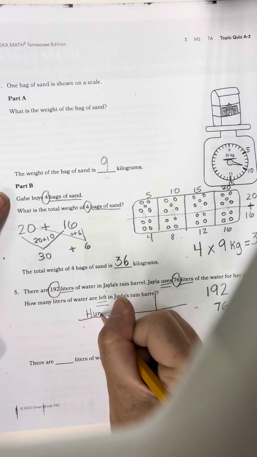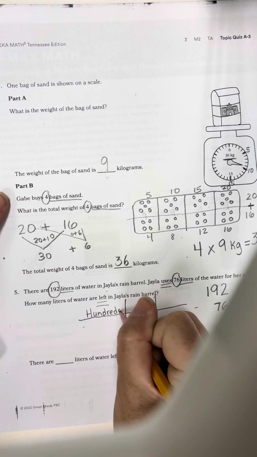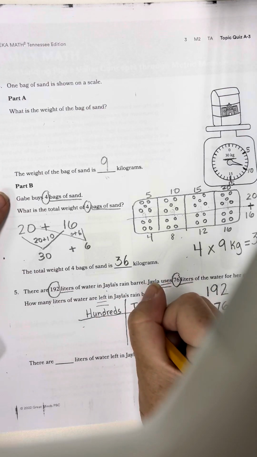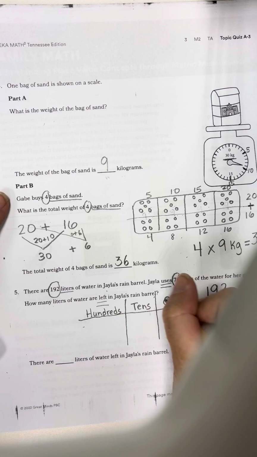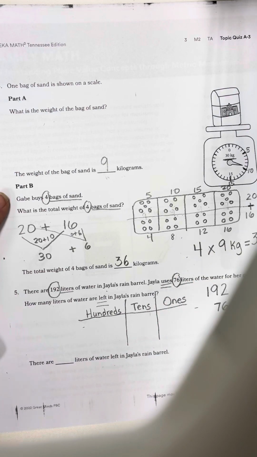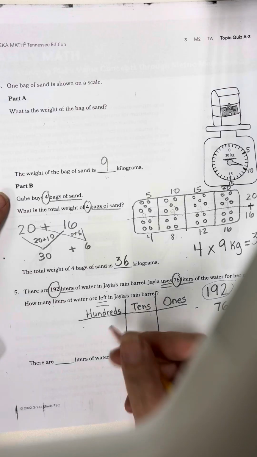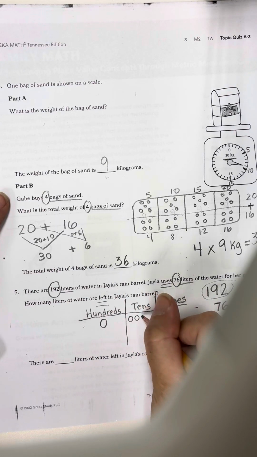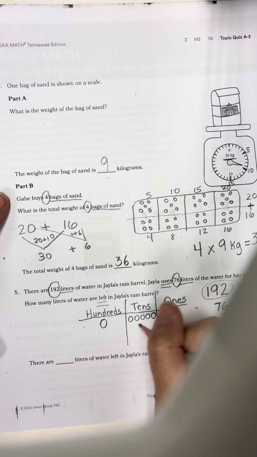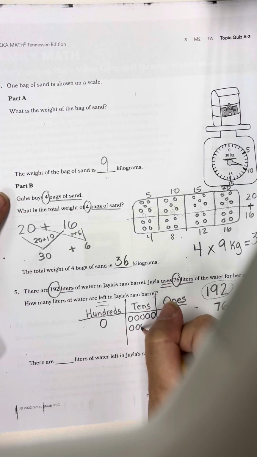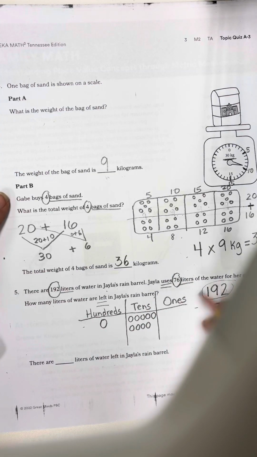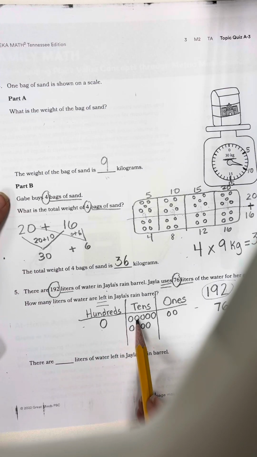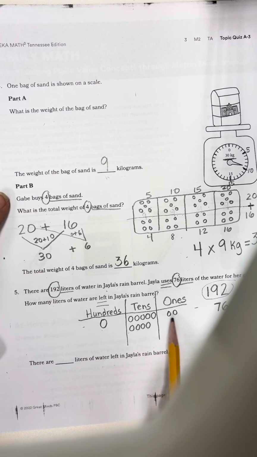We have our hundreds, we have our tens, and we have our ones. I'm going to put my entire amount, which was 100, 10, 20, 30, 40, 50, 60, 70, 80, 90, to 192.